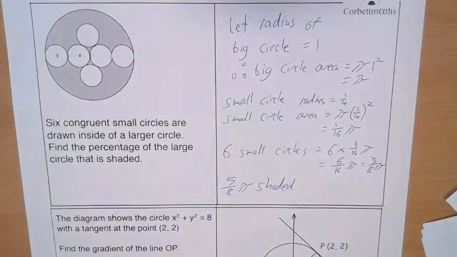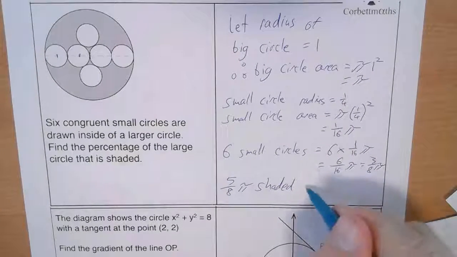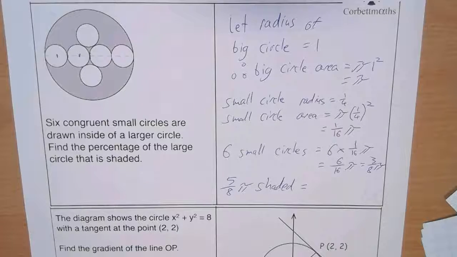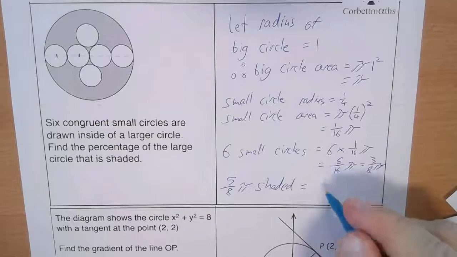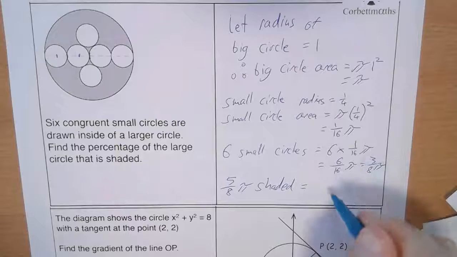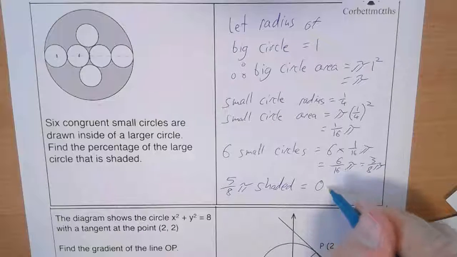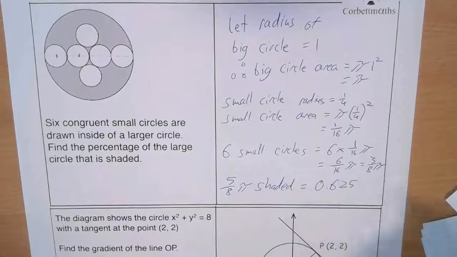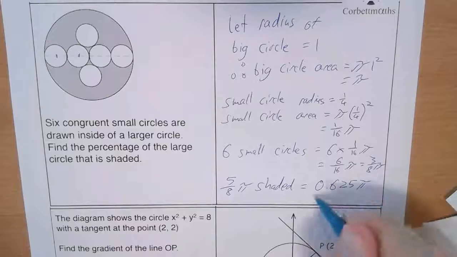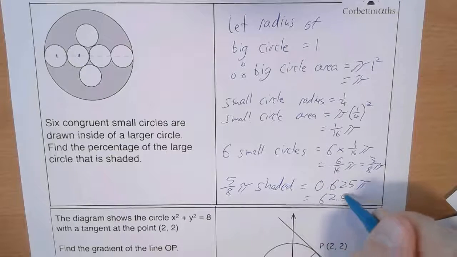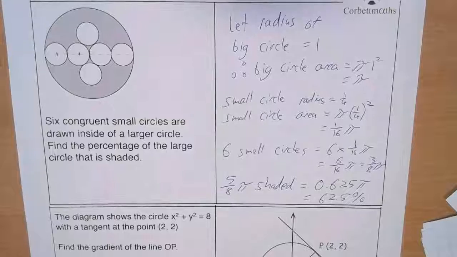Okay, so 5/8 of the shape is shaded, and 4/8 is a half. I've got one more eighth, which is 0.125. So I've got 0.625 or 5/8 pi, which is 62.5% of the whole thing. Yeah.